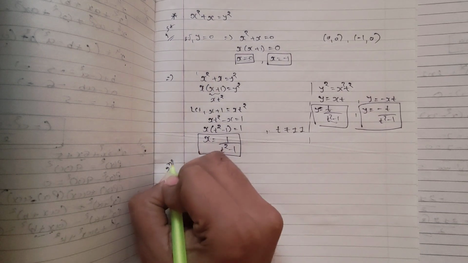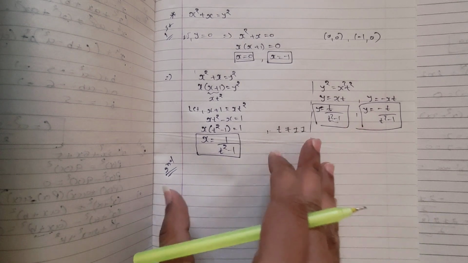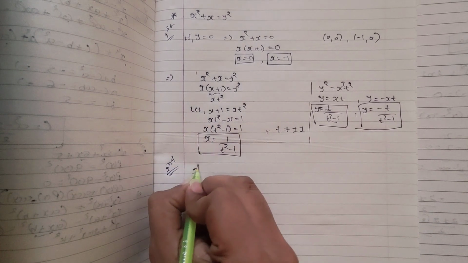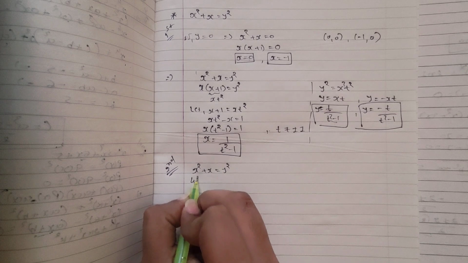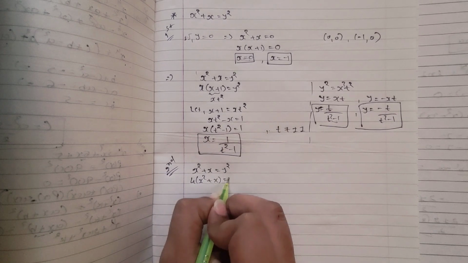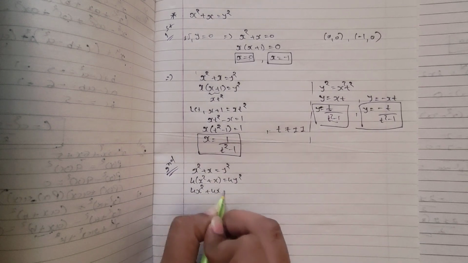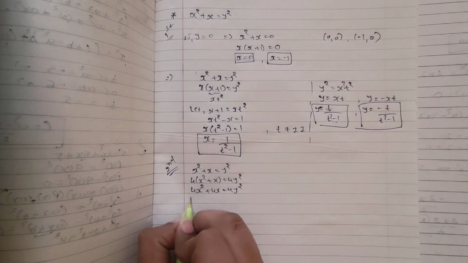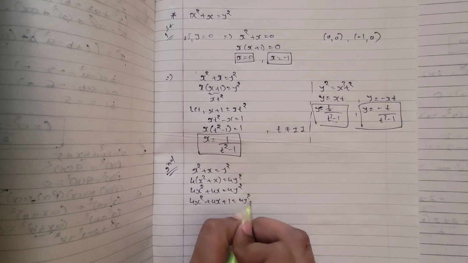So now, the second method. I hope the first method is clear, that I find the generalized form. You can put different values of t and you will get different values of x and y. So now in the second method, what will we do? Here I have the question x square plus x equal to y square. Now if I multiply by 4 both sides, then 4 into x square plus x equal to 4y square, right? So it will become 4x square plus 4x equal to 4y square. Now, to make a perfect square, if I add plus 1 both sides, 4x square plus 4x plus 1 is equal to 4y square plus 1.